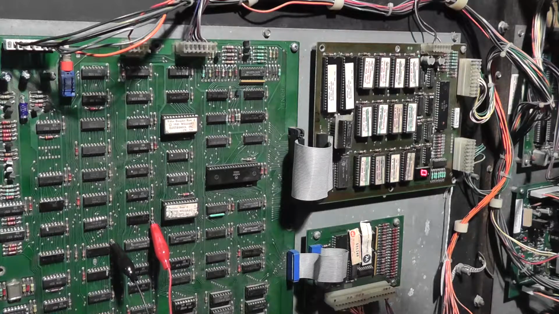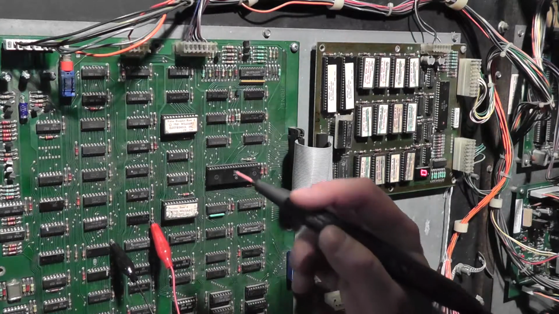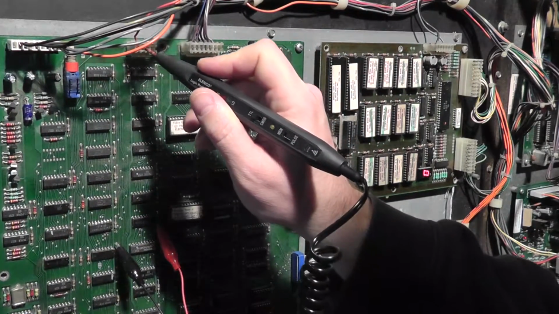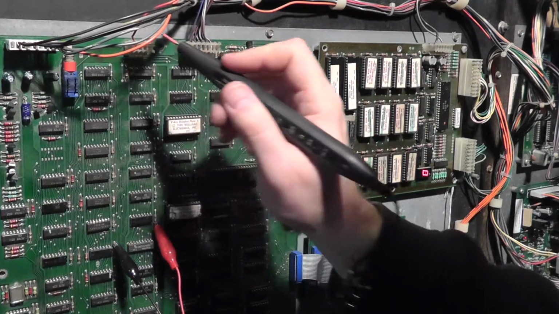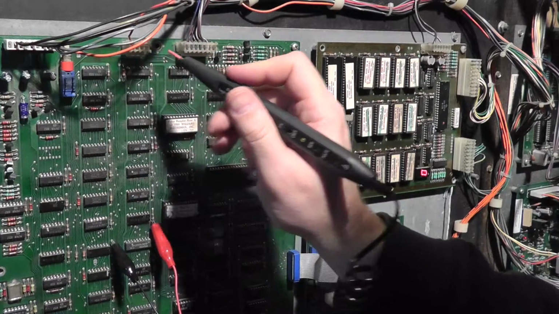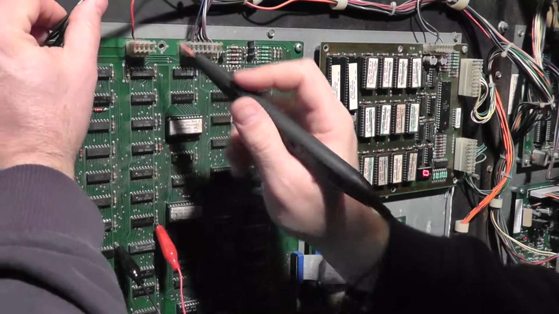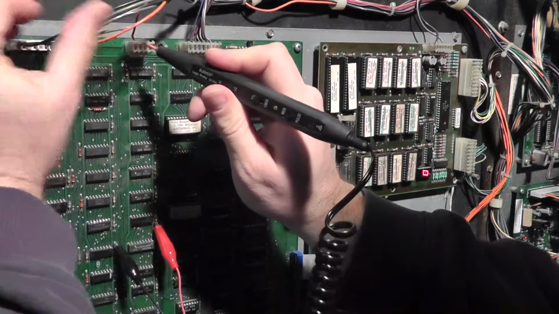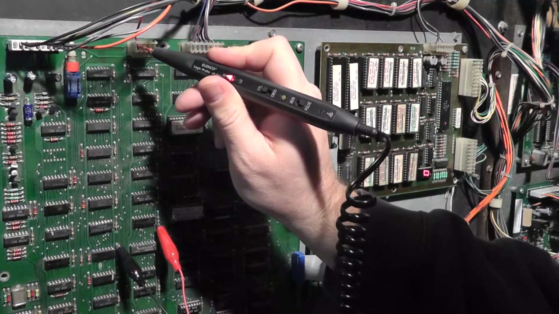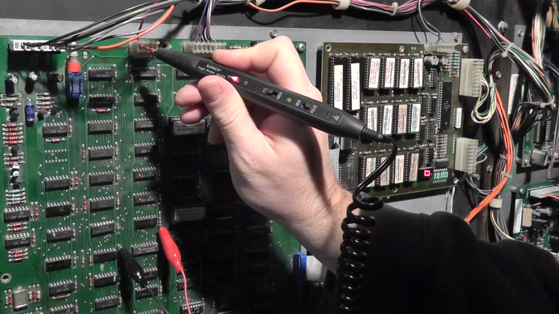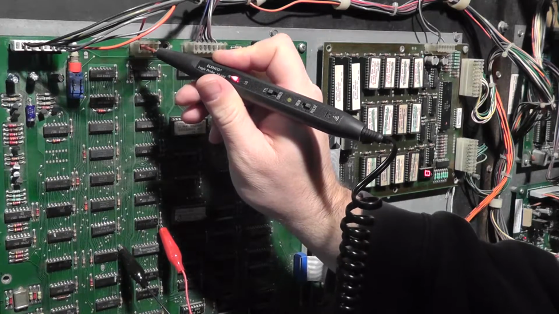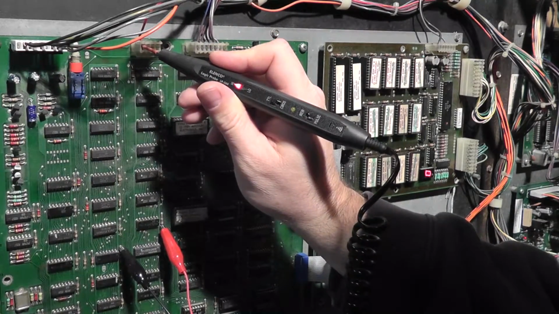So anyway, I have the memory interlock switch disconnected, and if you trace it back to this pin, it's this red wire that's up here. Hopefully you guys can see that on this connector right there. And I have my logic probe hooked up, and it's low when the coin door is closed, it's high when the coin door is open.